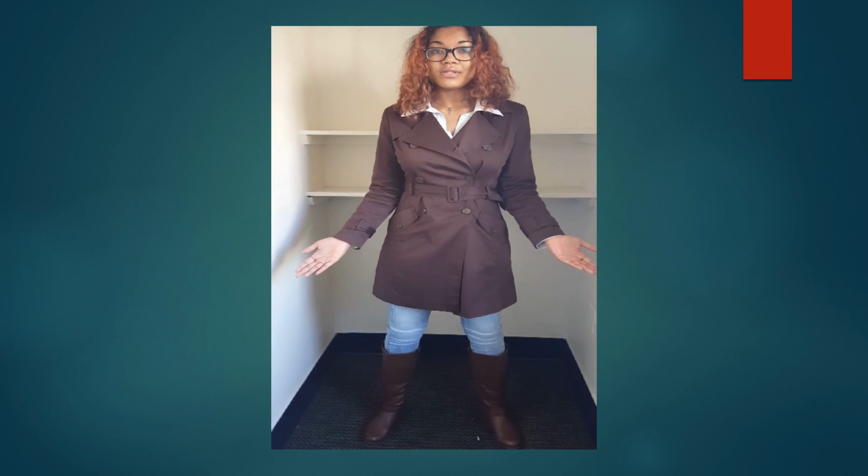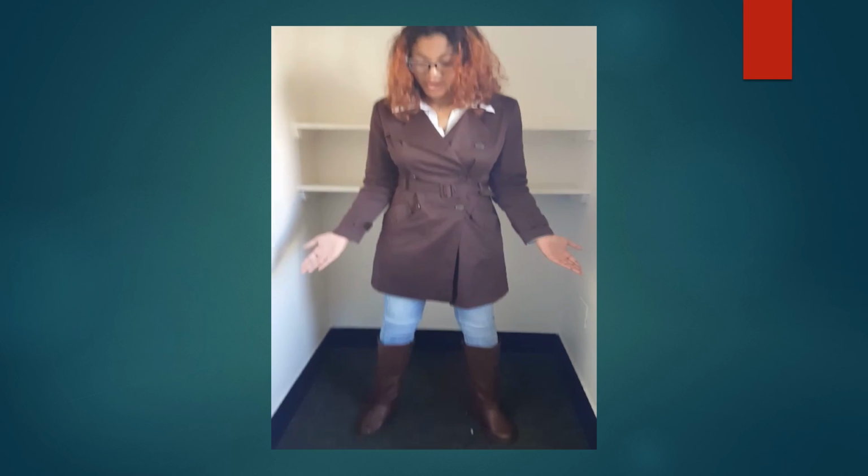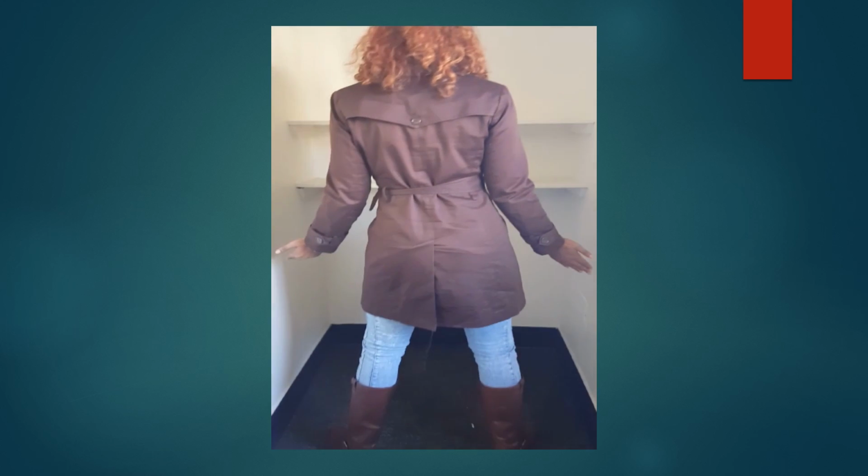This is anatomical position, and in anatomical position, your feet are spread apart and your palms are facing forward. Now I'm about to describe to you three main planes. First plane is the frontal plane, and that divides the body parts into anterior, which is the front, and posterior, which is the back. And this could also be called the coronal plane.